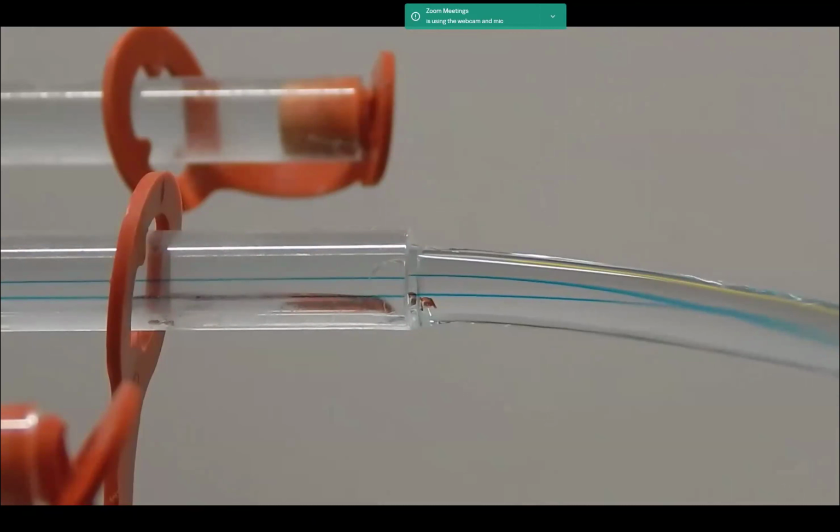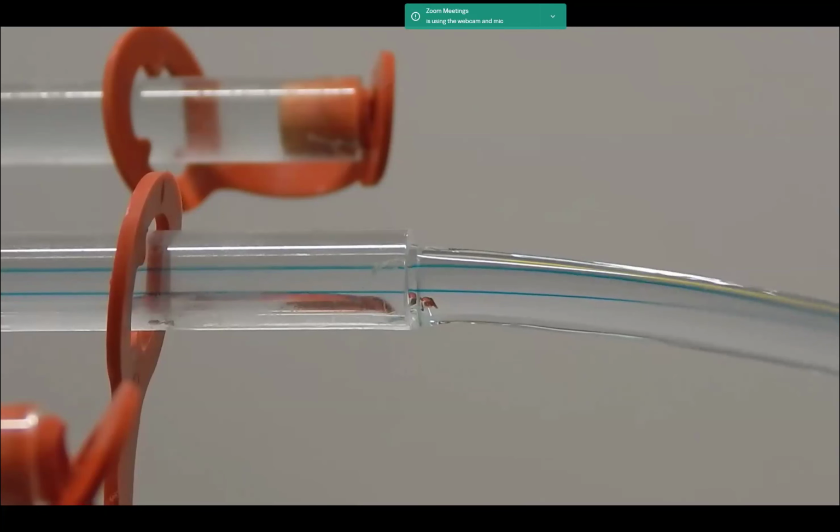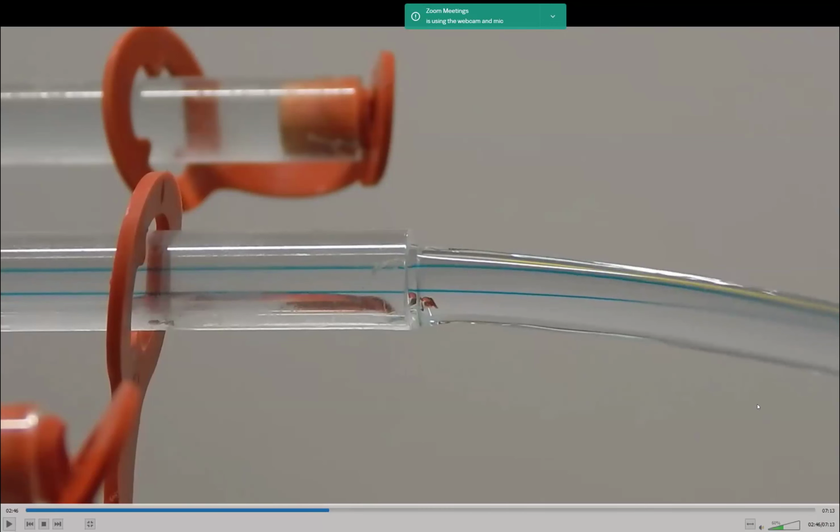Can you see the streamlines? You can clearly see the streamlines. There are actually two streamlines inside. So when the flow is less, this is how the liquid will flow. It doesn't get mixed up. The ink will follow its own path. And can you see the rest of the water, how clear it is? Because the ink is not getting mixed up.